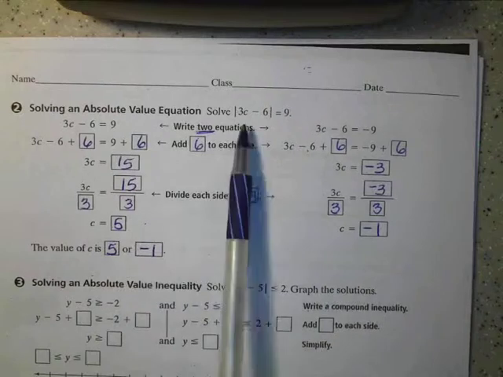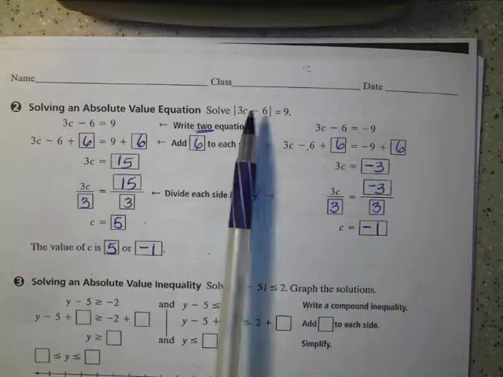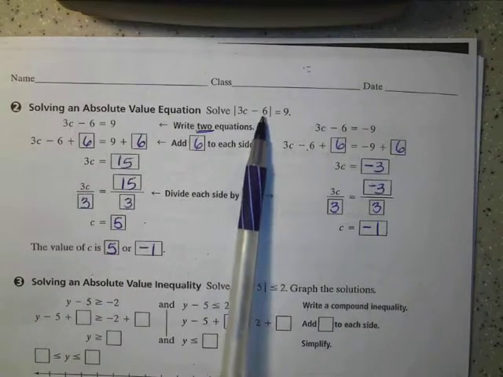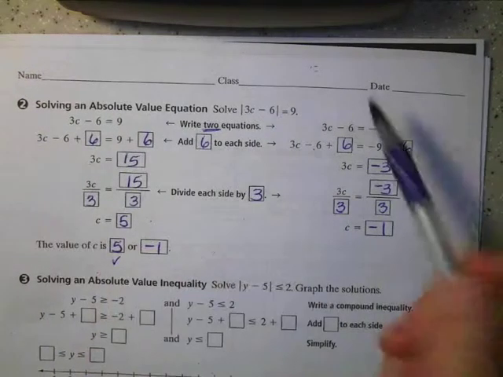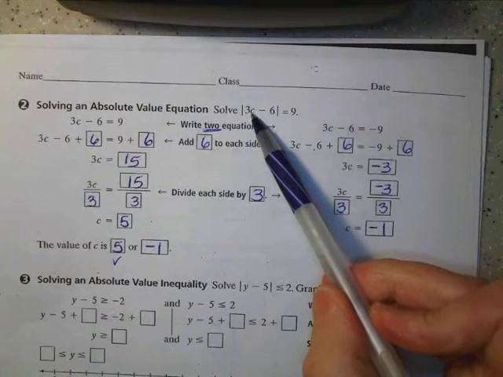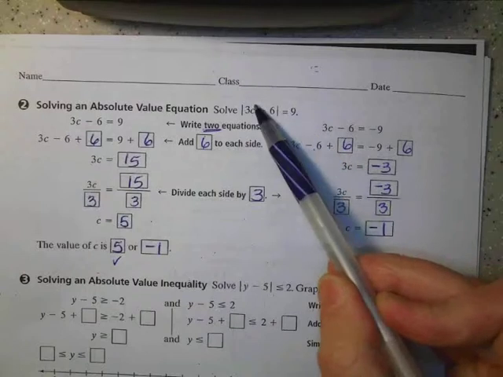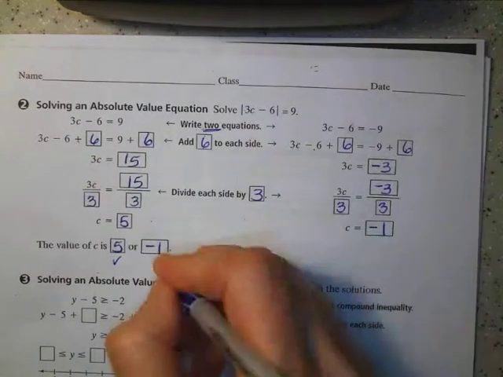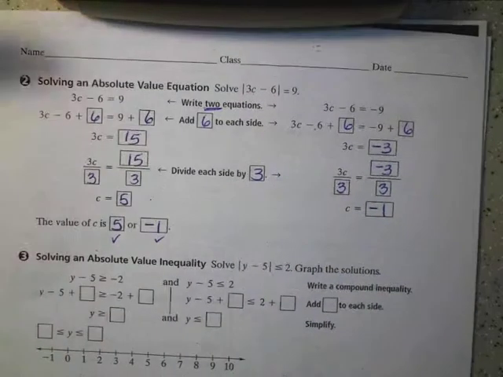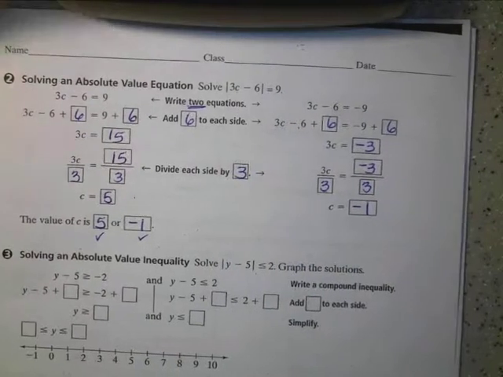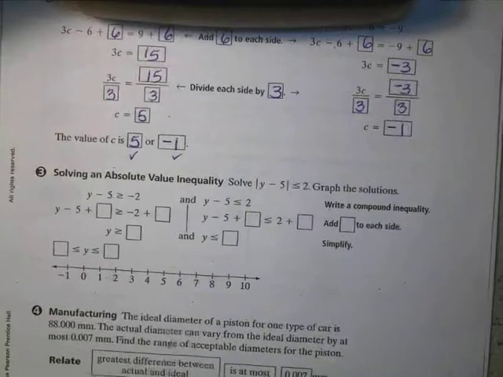And you can take it and substitute into the original inequality. I'll just talk through it. 3 times 5 is 15. 15 minus 6 is 9. The absolute value of 9 is 9, so the 5 checks. If I put in negative 1, 3 times negative 1 is negative 3, minus 6 is negative 9. The absolute value of negative 9 is 9, so that checks as well. Okay, so again, even if a check is not required, I highly recommend doing at least a mental check so that you don't make any careless mistakes.